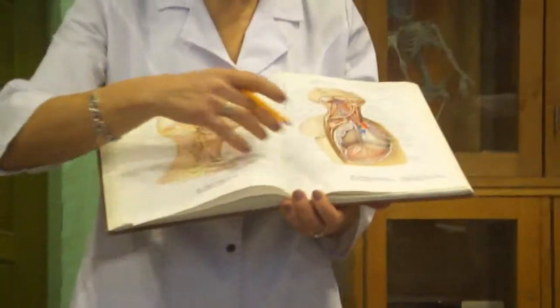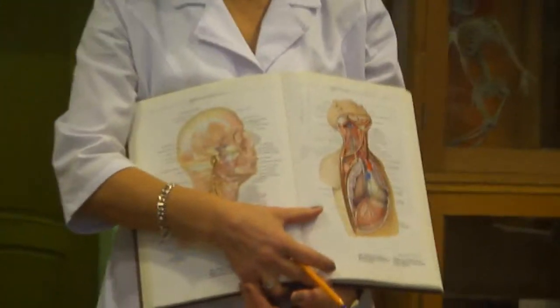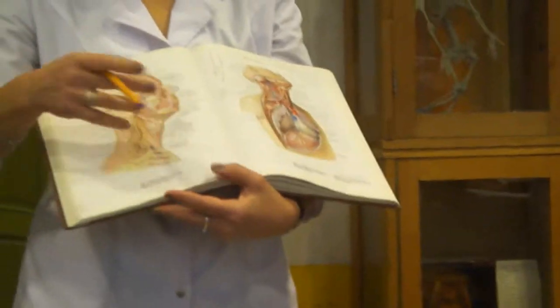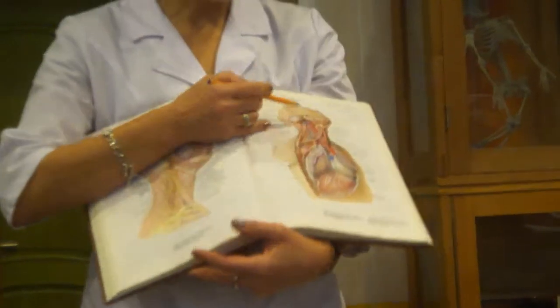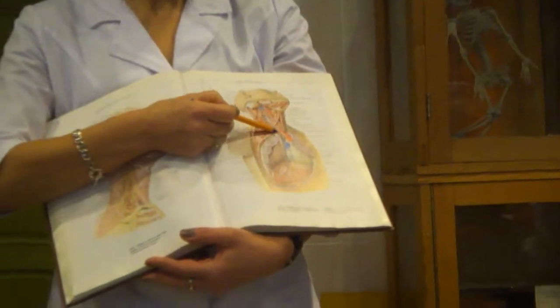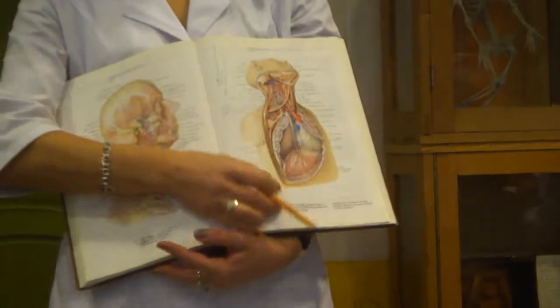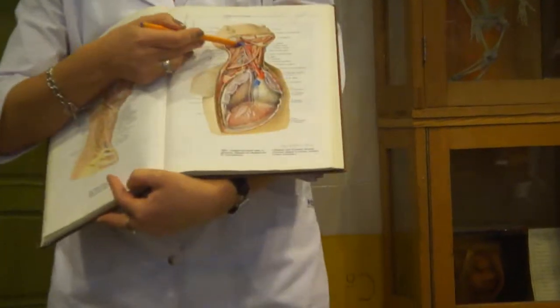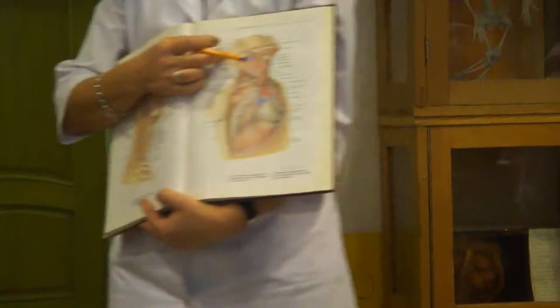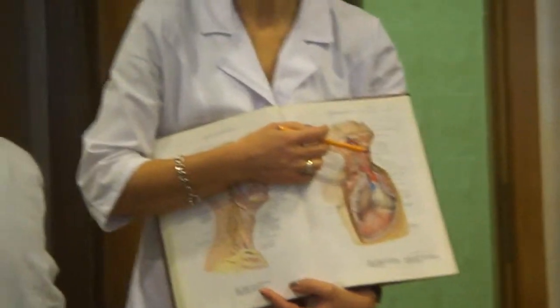Superficial cervical loop and deep cervical loop. Yeah? And one mixed nerve we have. What mixed nerve? Nervus phrenicus. Usually we ask why the phrenic nerve arises from the cervical plexus. Can you explain?